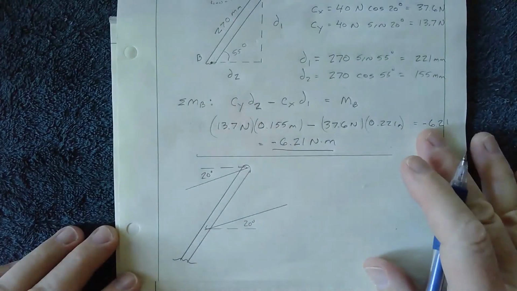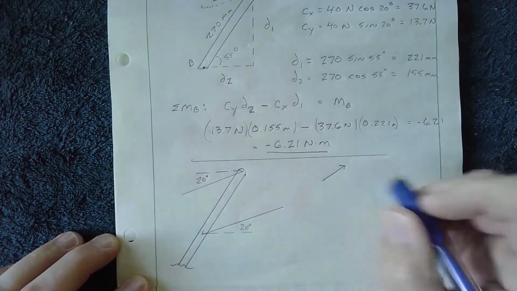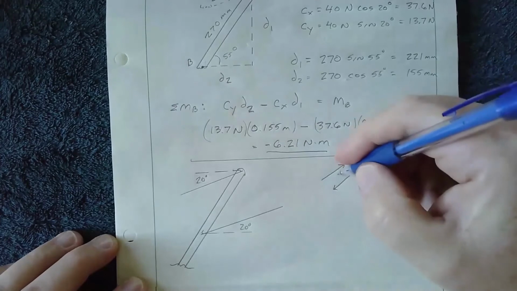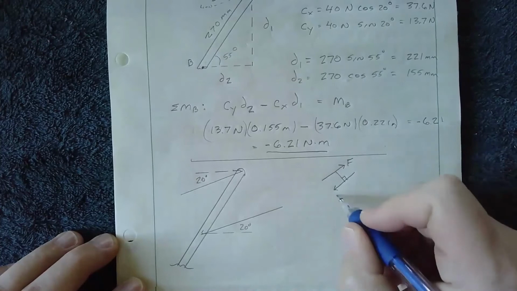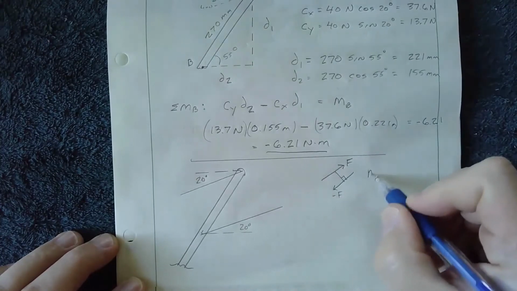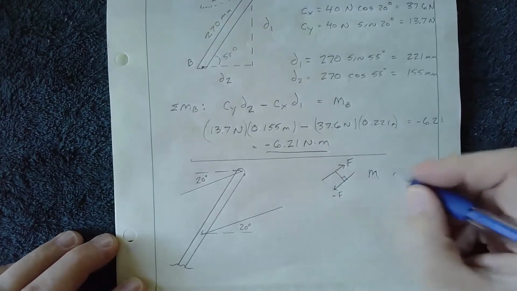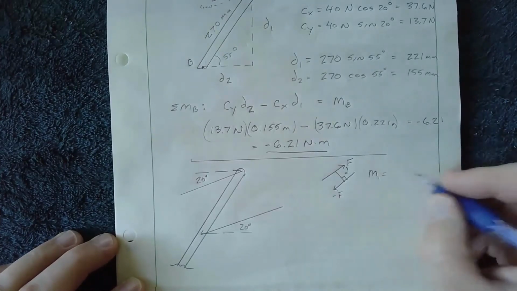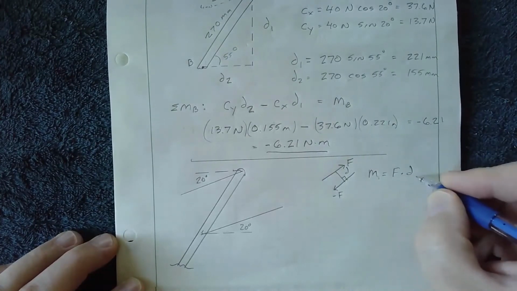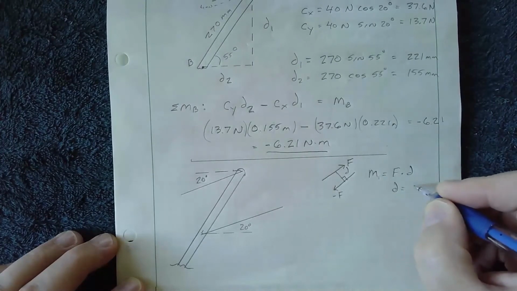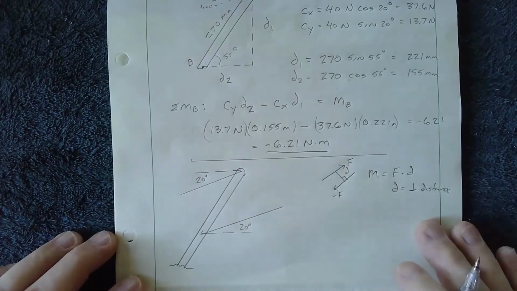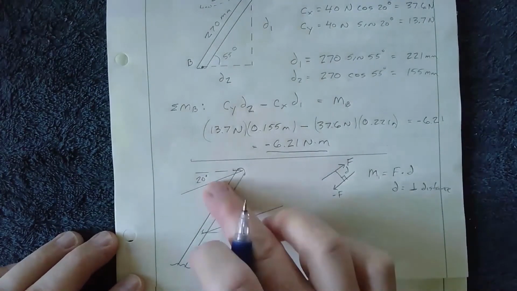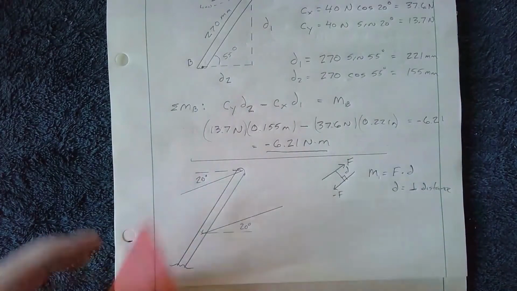Now remember that with a couple, we can always say if we have a force going that way and a force going that way, and we know the perpendicular distance, if that's F and that's negative F, then we know that moment, that free moment, is what? It's just equal to F times D, where D equals the perpendicular distance. Right? So what if we could find the perpendicular distance here? Well, that would make life a lot easier, wouldn't it?